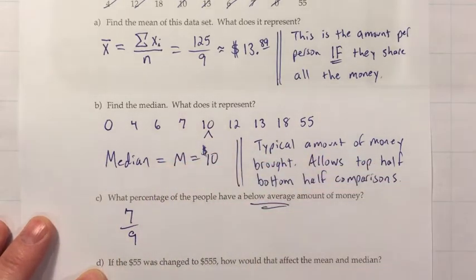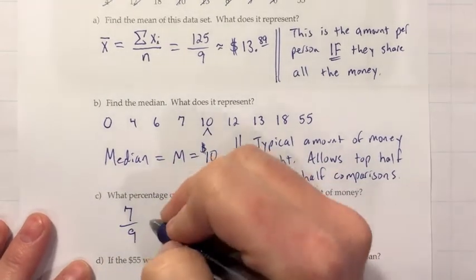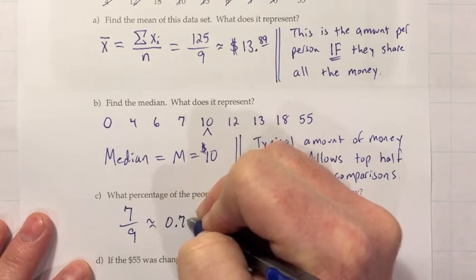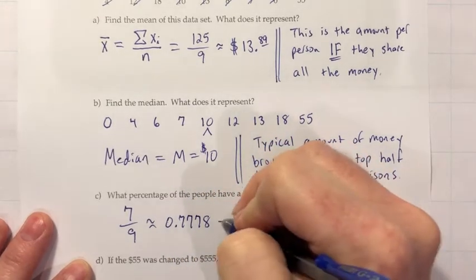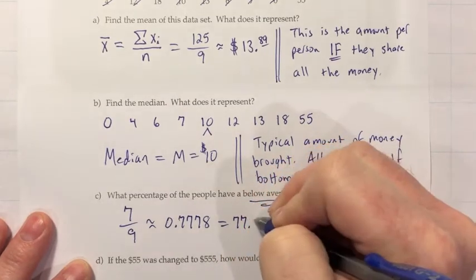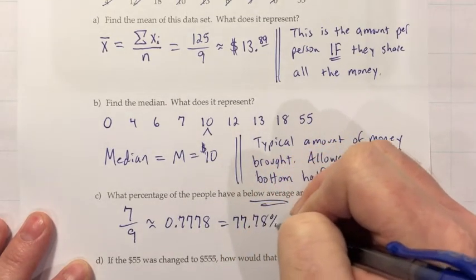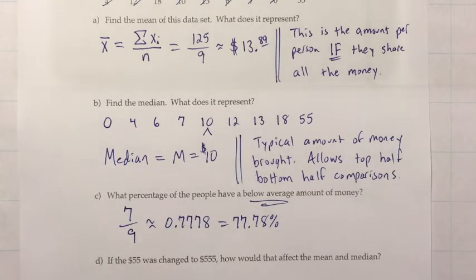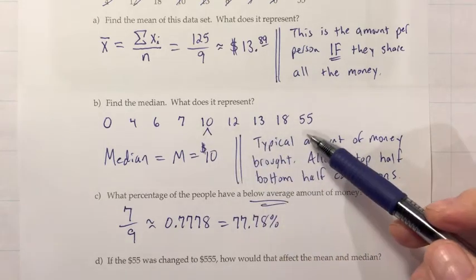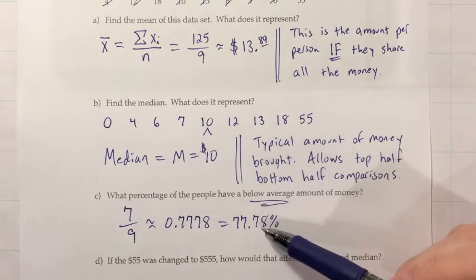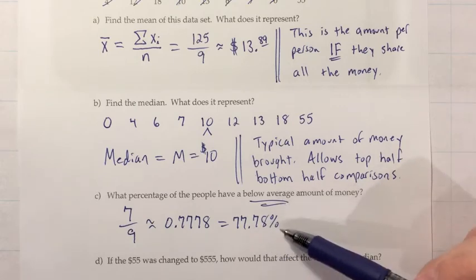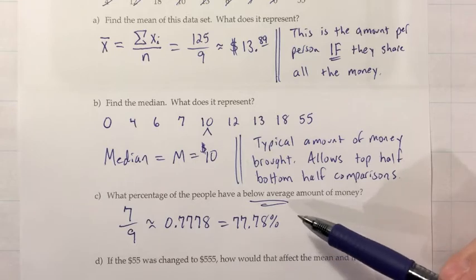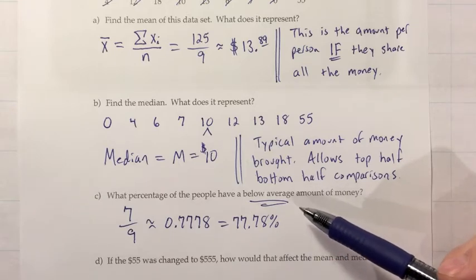So 7 out of 9 have a below average amount of money, and as a decimal, if you put that in the calculator, you'll see it's repeating 7s, so that would be 0.7778 or 77.78%. So people have this misconception about the average, that it splits the data set into a bottom half and a top half. But in the case of these people heading out to lunch, the average actually splits the data set into a lower 77.78% and an upper 22.22%. So it's not a 50-50 split at all.